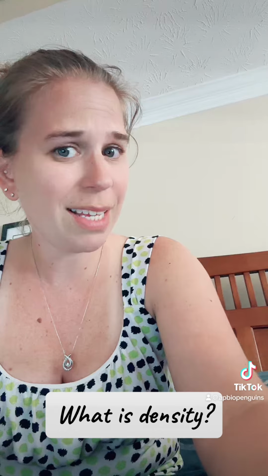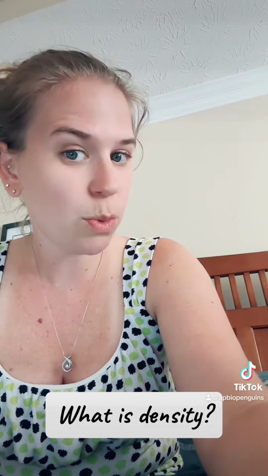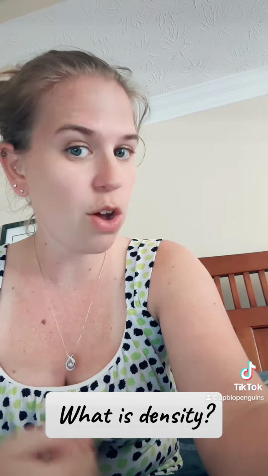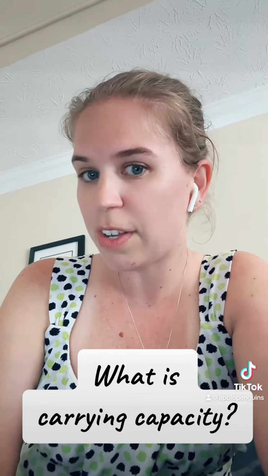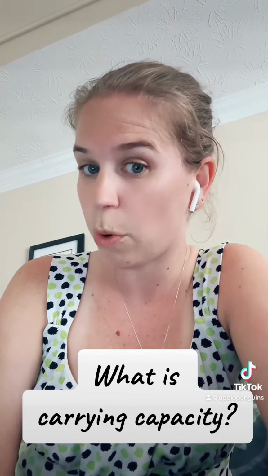Today we're going to do topic 8.4, effect of density of populations. So what is density? Density is the number of individuals that are going to be found in a certain area or a certain volume. And carrying capacity has to do with the number of individuals that the environment can support.